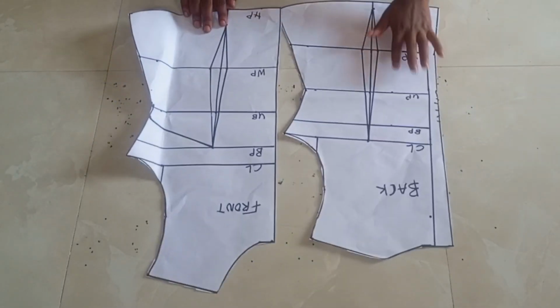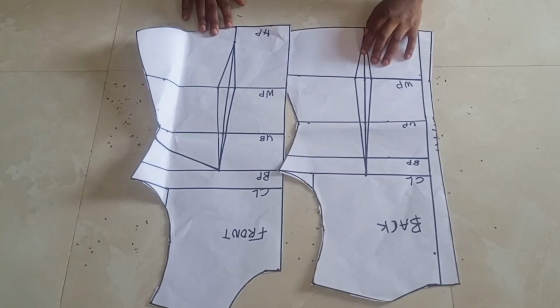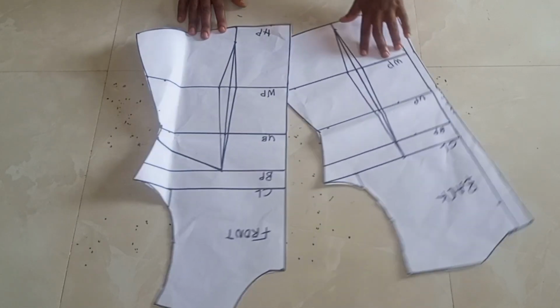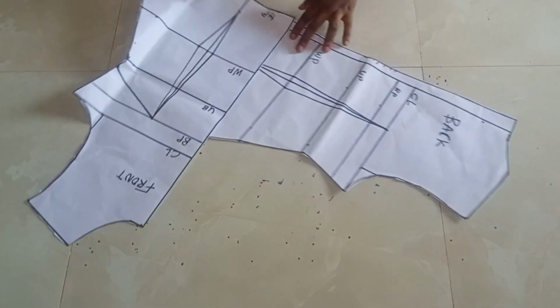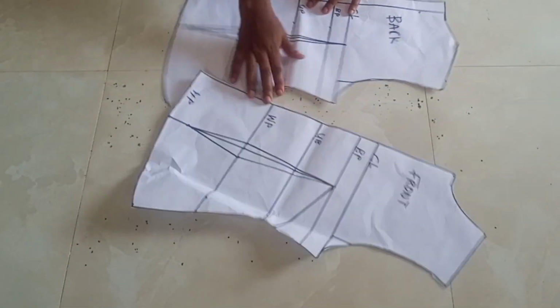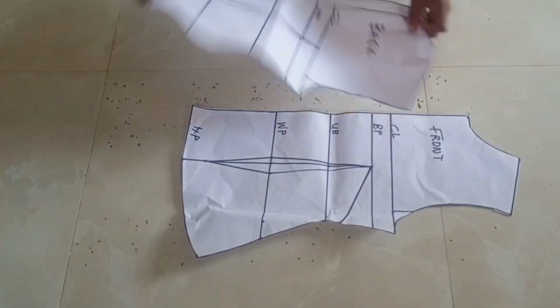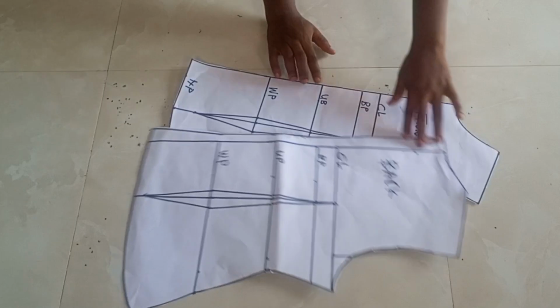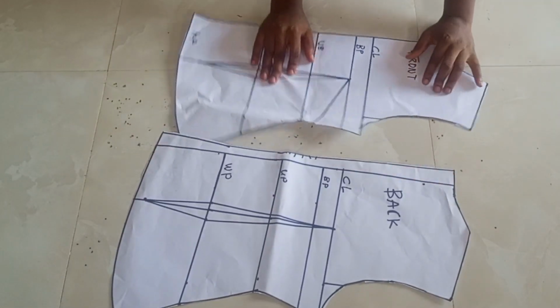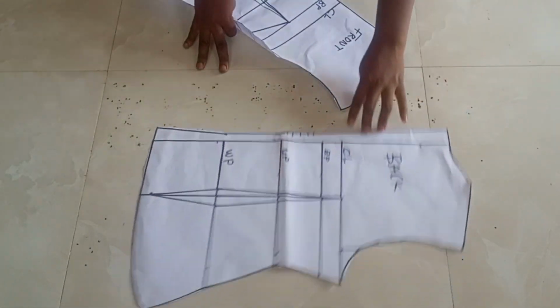In today's video I'll be showing you how I drafted this simple basic bodice, and as we all know, the basic bodice pattern is what you would use to draft even your bustier, your corset and any other kind of style that you can think of in fashion. With that being said, let's dive into today's video.